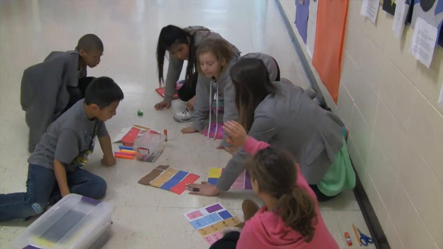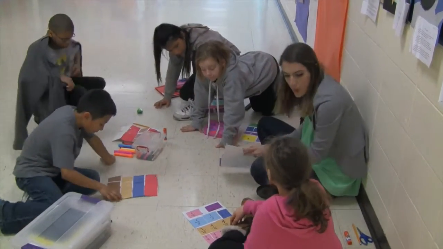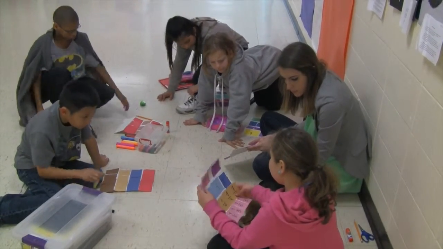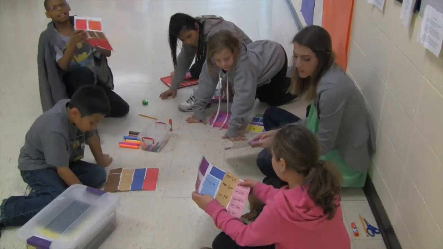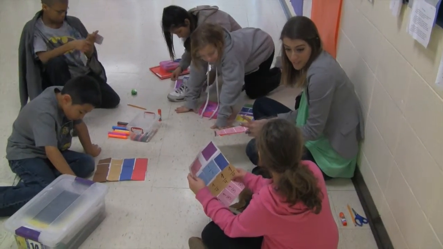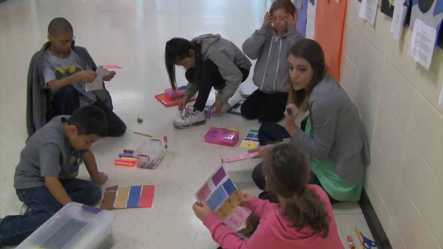Do you remember talking about that? Here, I can hold this up. Do you have one you want to share? 1/2 is also equal to 2/4. So 1/2 is equal to 2/4.